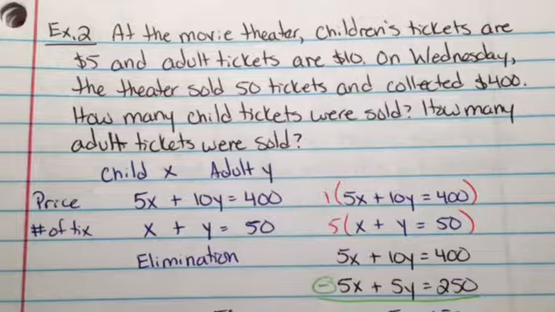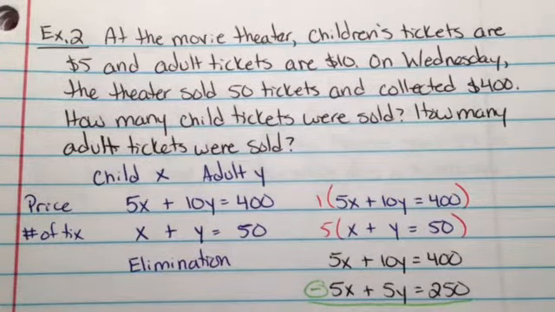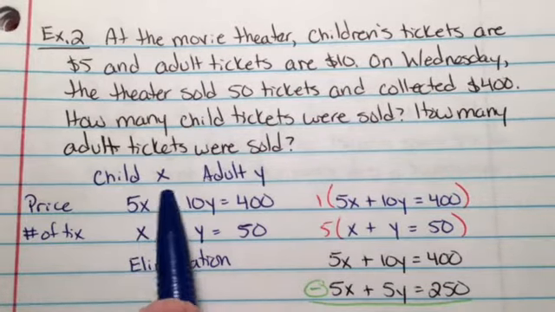Okay, here's example 2. At the movie theater, children's tickets are $5 and adult tickets are $10. On Wednesday, the theater sold 50 tickets and they collected $400. How many children tickets were sold and how many adult tickets were sold? So the 2 things that we don't know, the children tickets, the adult tickets, assign a variable. Children x, adult y.